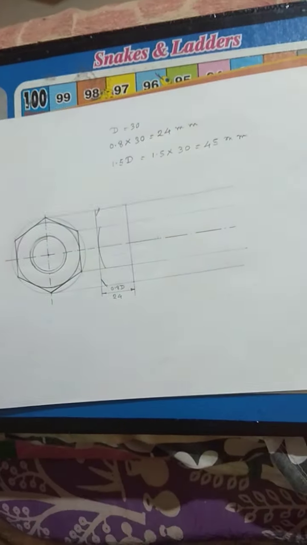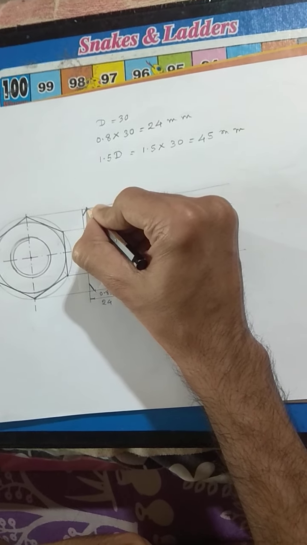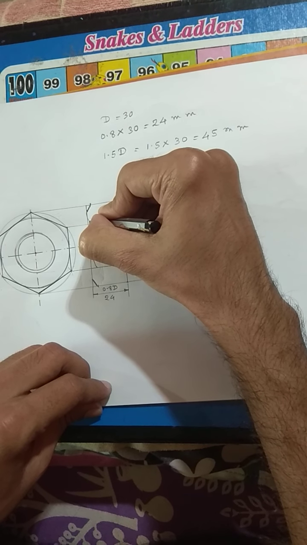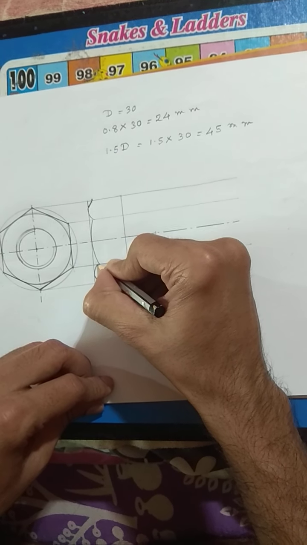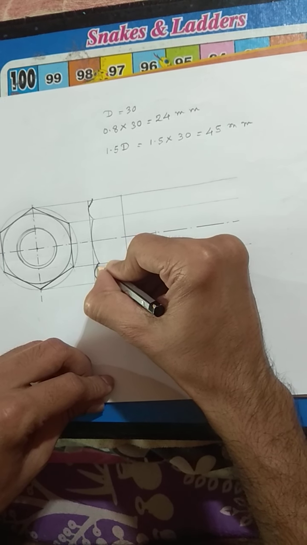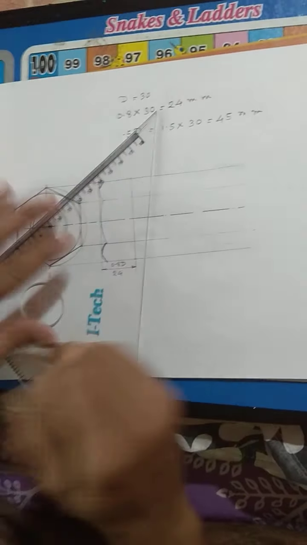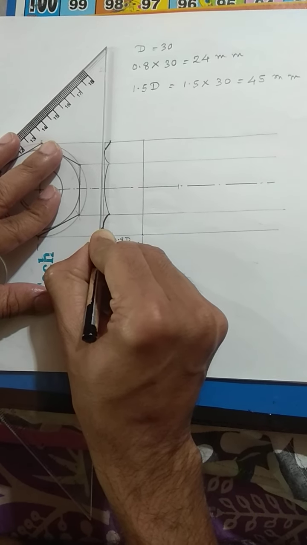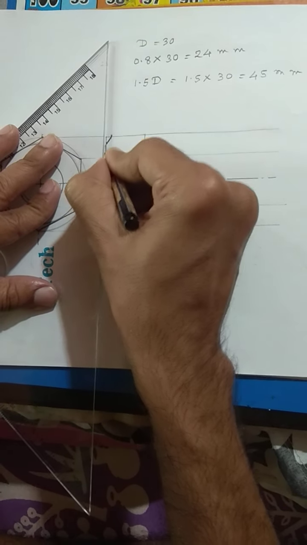Okay, this is the 30 degree line, and you can draw a smooth curve by freehand like this to complete this head, and just make it dark. It will be dark from this point to this point. It will be dark.